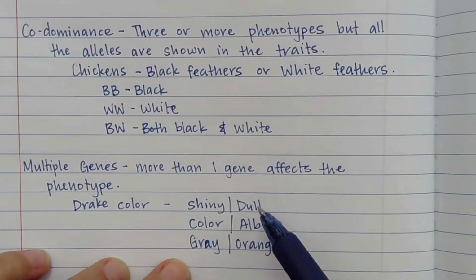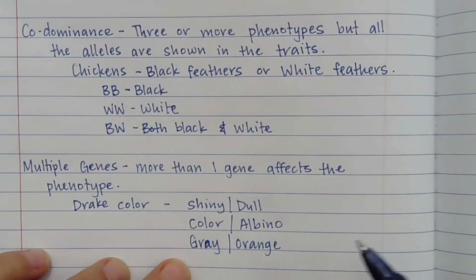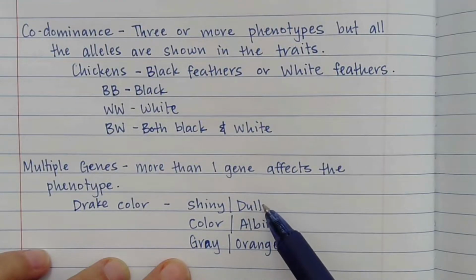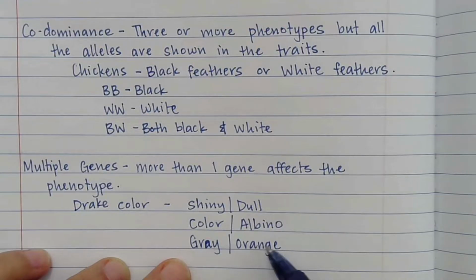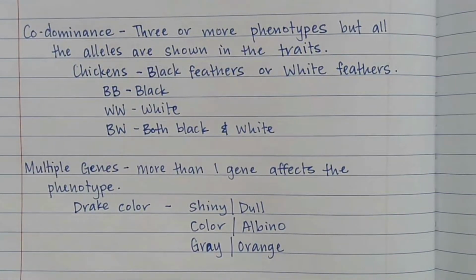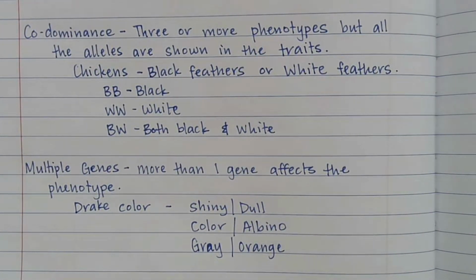But you could have a dull gray dragon, but if you had albino, that actually would overrule the other things. So albinos were always shiny, and they were never gray or orange. They were always white. And that's because there are multiple genes impacting how that works.